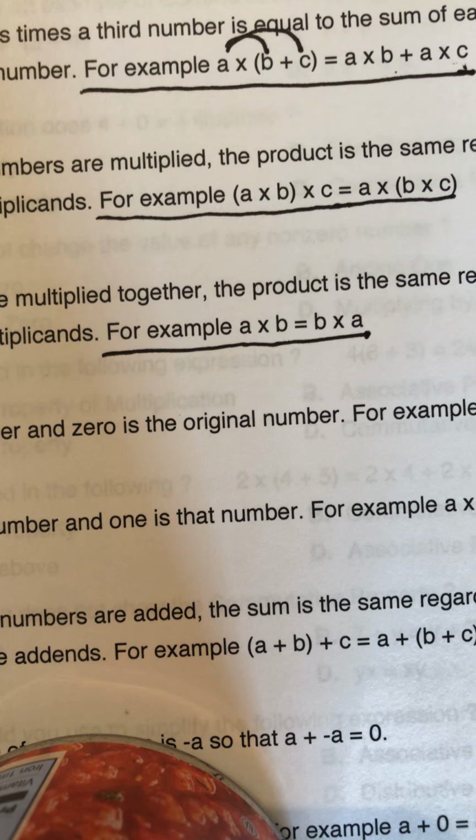Multiplicative inverse is that if you multiply the reciprocal, so if it's 2 over 1 times 1 over 2, it's going to give you 1. And then addition property of 0, if you add 0 to a number, you're going to get that number. Multiplication property of 0, if you multiply 0 times a number, you'll get 0.